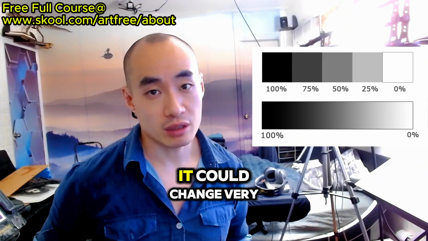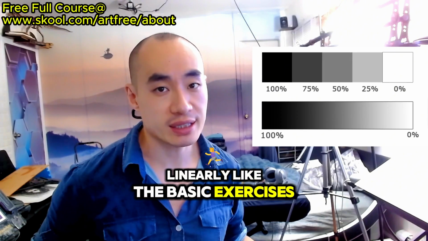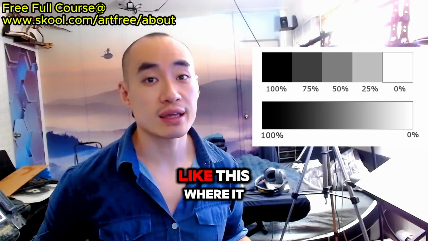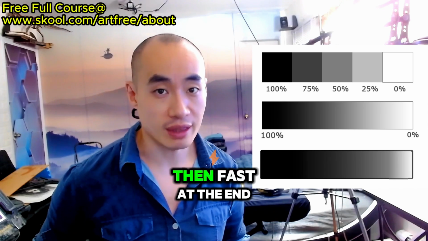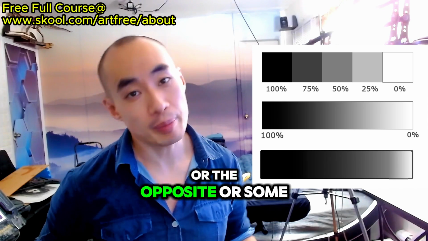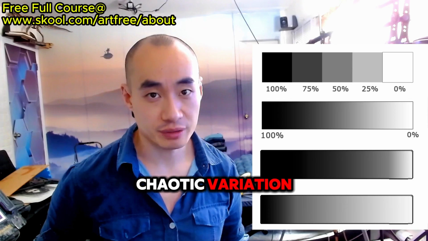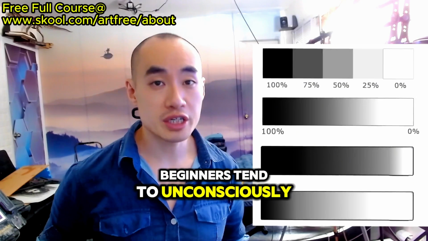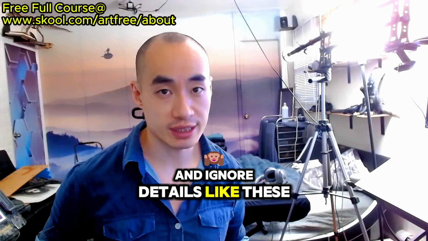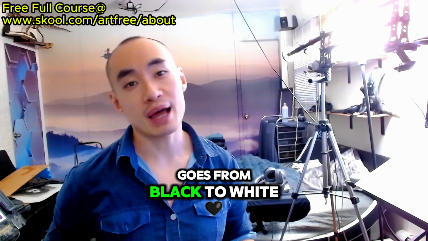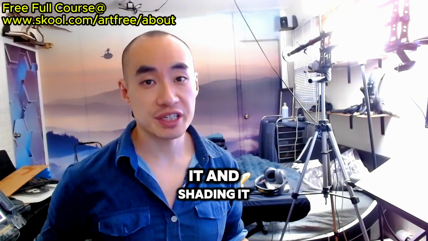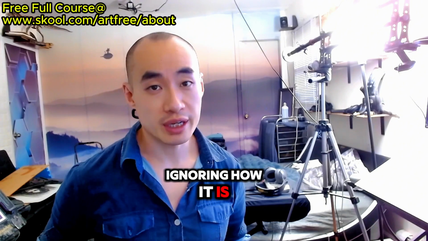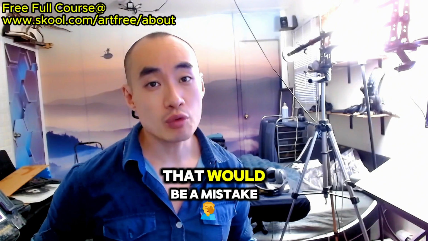Example, black to white. It could change very linearly like the basic exercises. Or it can change like this, where it changes slowly then fast at the end. Or the opposite, or some chaotic variation. Beginners tend to unconsciously take shortcuts and ignore details like these. You see something that goes from black to white and you start drawing it and shading it, ignoring how it is changing, the details in between. That would be a mistake.